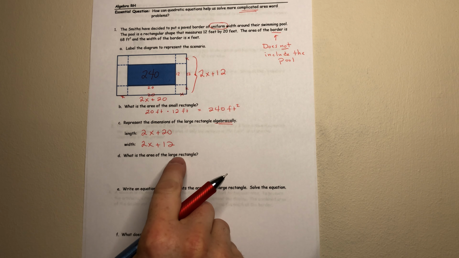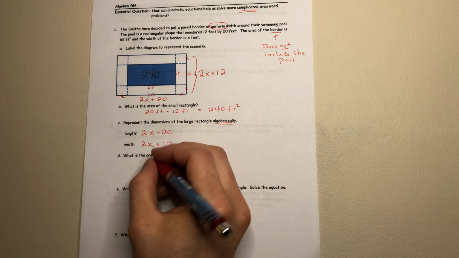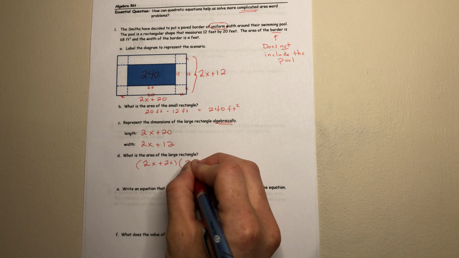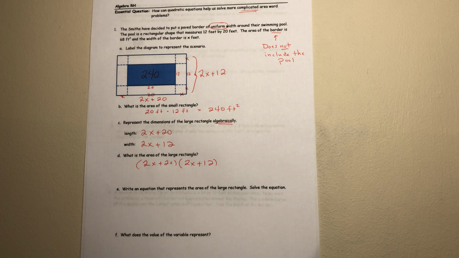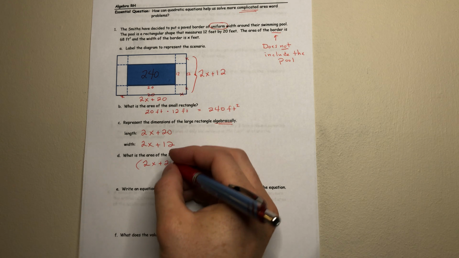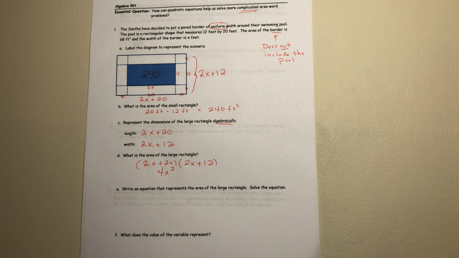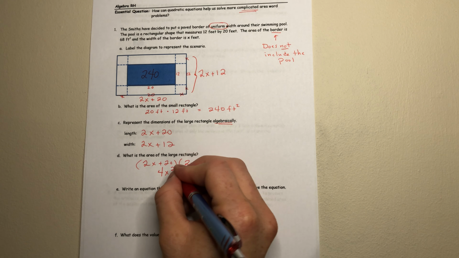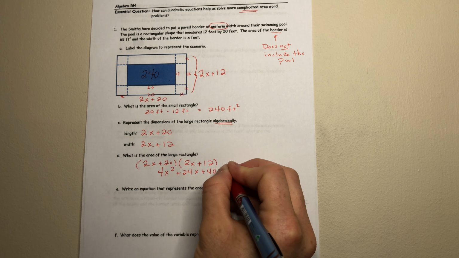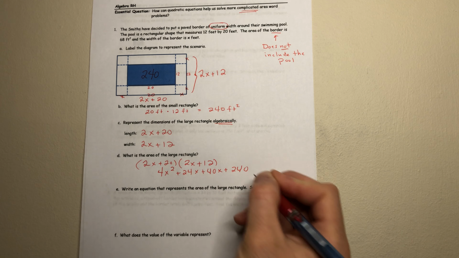So the area of the large rectangle is length times width. Now we're going to go ahead and simplify this by double distributing. So that's going to be 4x squared plus 24x plus 40x plus 240.